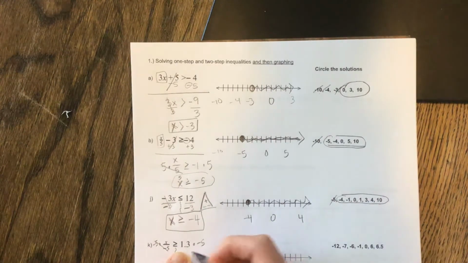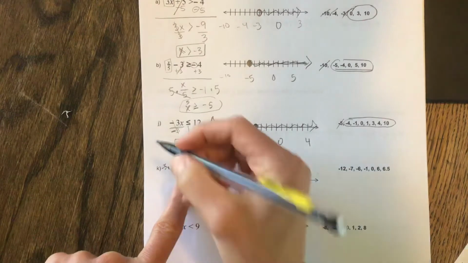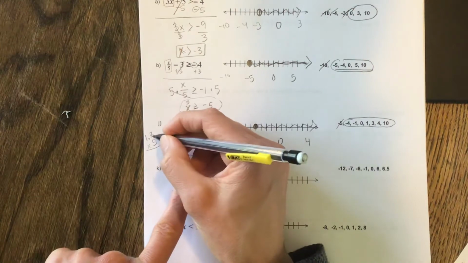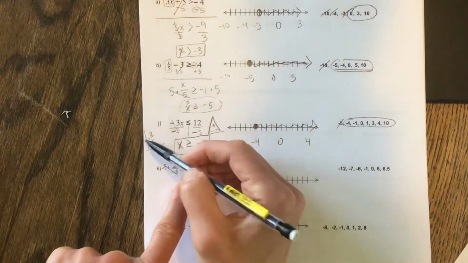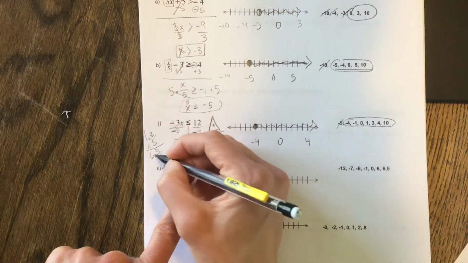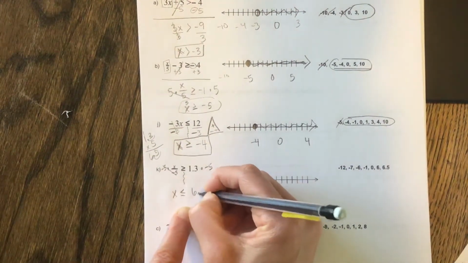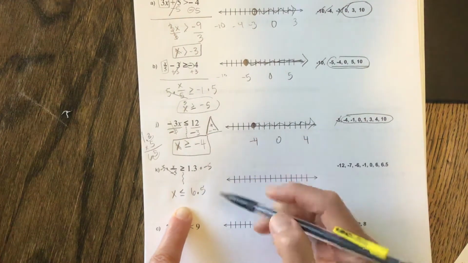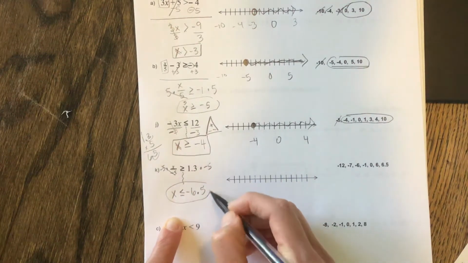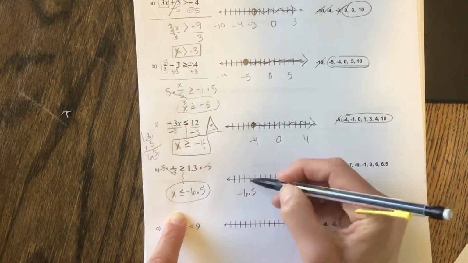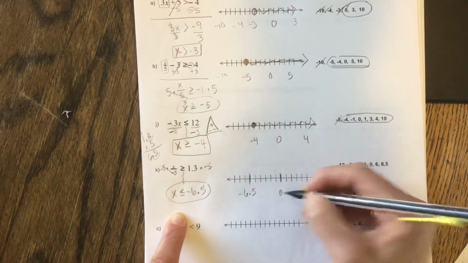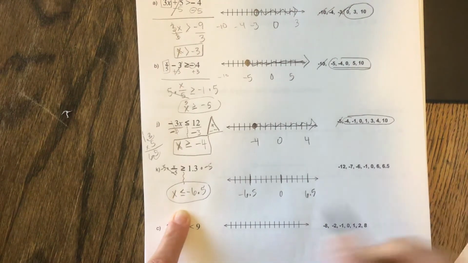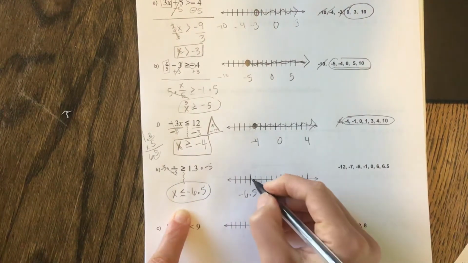Okay, let's do this. Am I on the screen here? All right, let's go 5 times 1.3. 5 times 3 is 15. 5 and 6. Move my decimal once, move my decimal once. So 6.5 and a positive divided by a negative. My answer has to be a negative. Right, so we're dealing with negative 6.5. We're just going to treat this like a number. And 0, and we'll say this is positive 6.5. Right, so since it's equal to, we're closed on this dot.